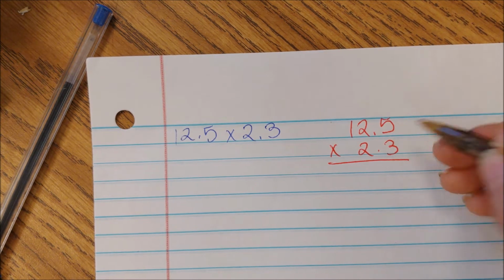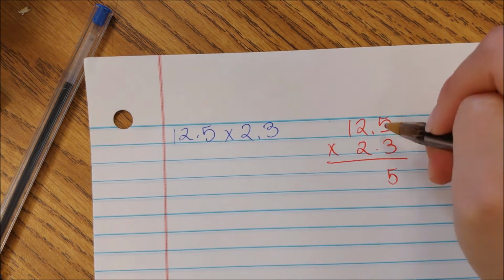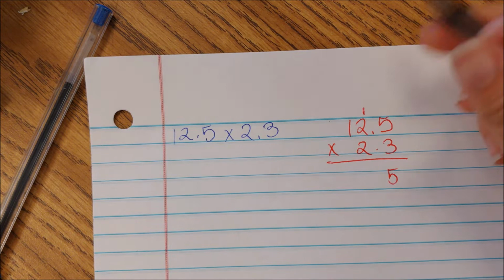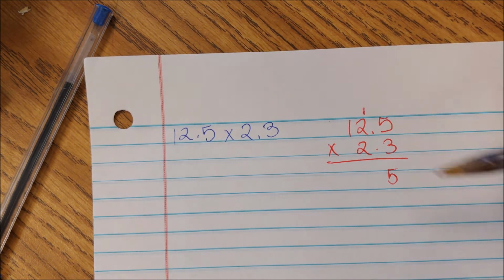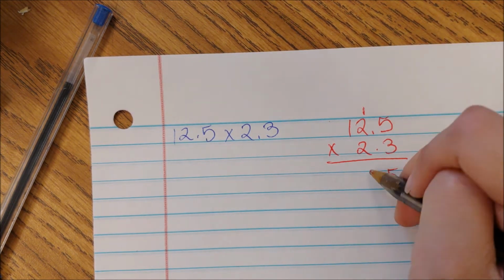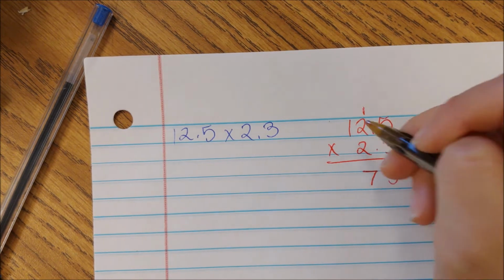So I do 3 times 5, which is 15. Bring the 1 over there in group. 3 times 2, which is 6, plus the 1, which is 7. And then 3 times 1, which is 3.